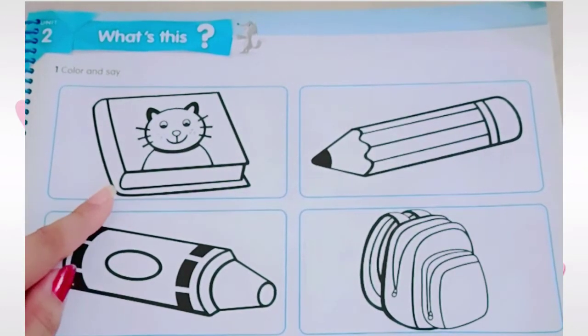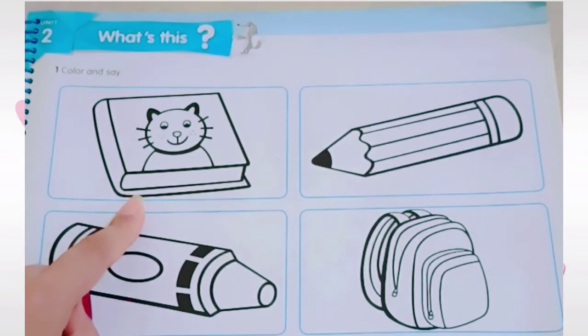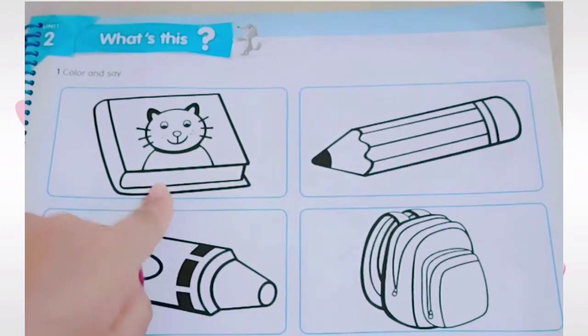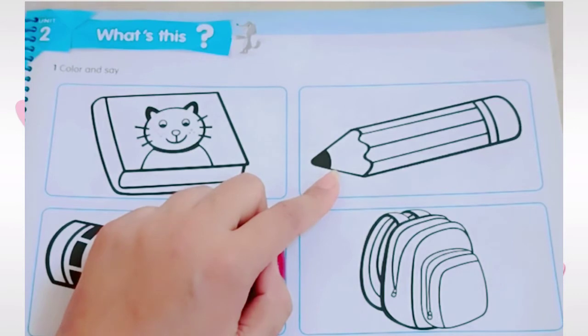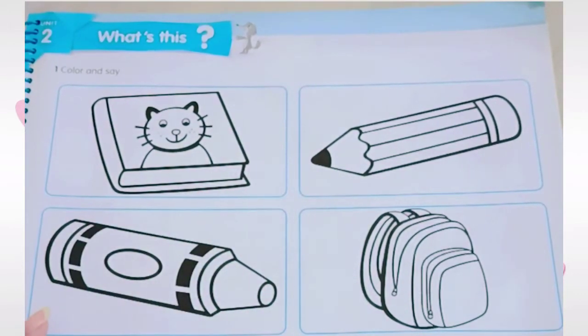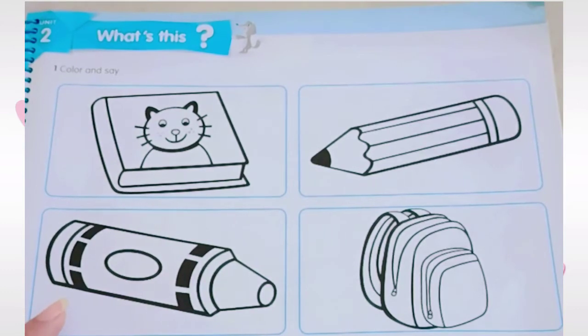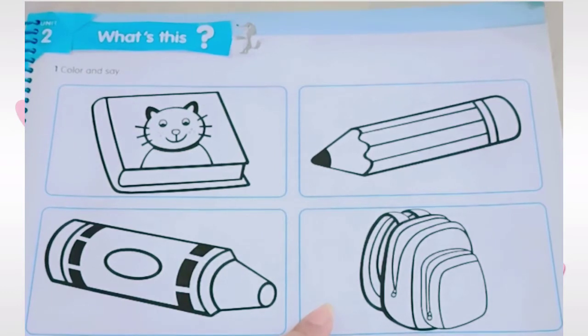The first one, if I ask you what's this, it's a book. The second one, what's this? It's a pencil. What's this? It's a crayon. What's this? It's a bag.